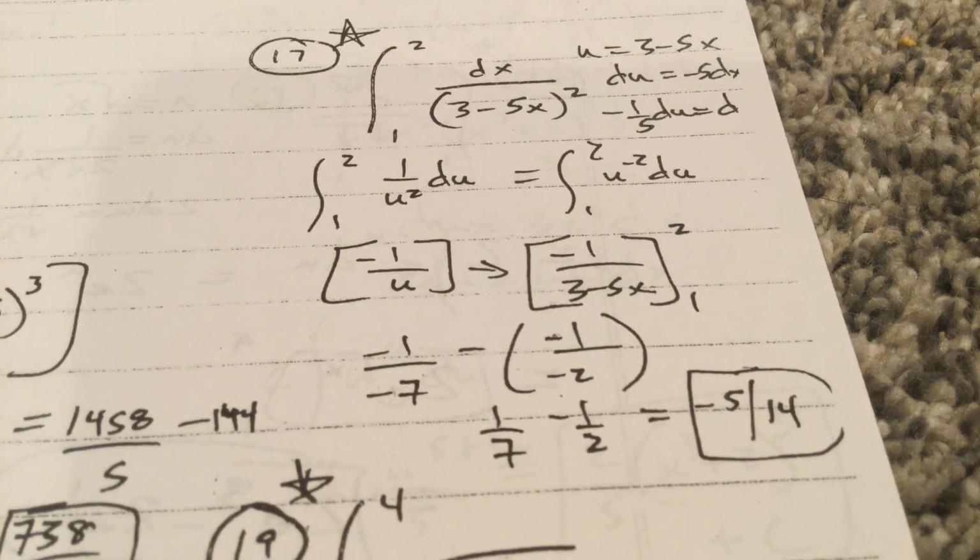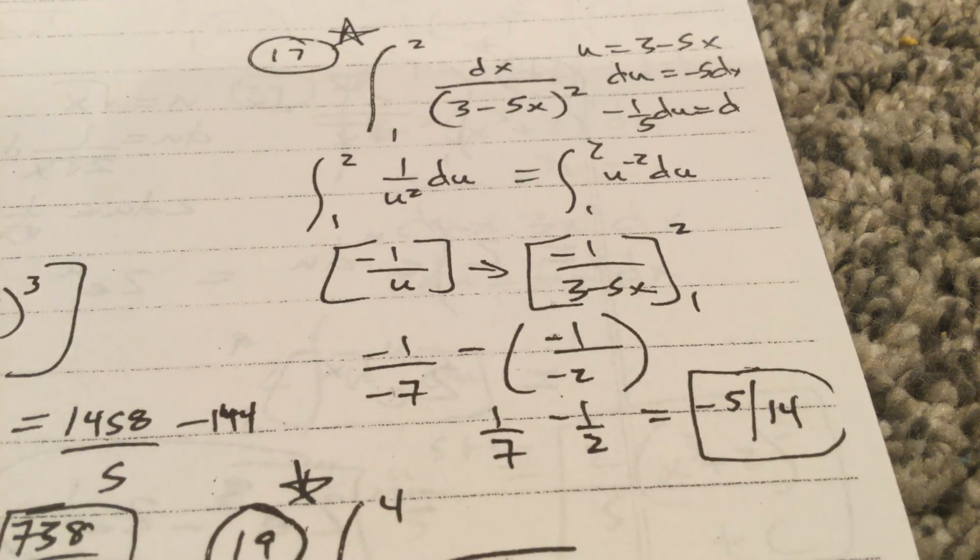There's a lot missing here on 17. In fact, we're going to have to pause this video and start again with 17. Do not write 17 down.